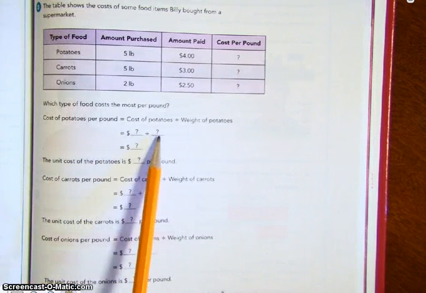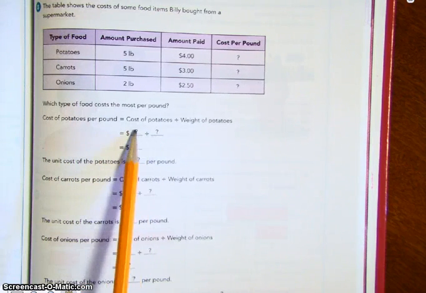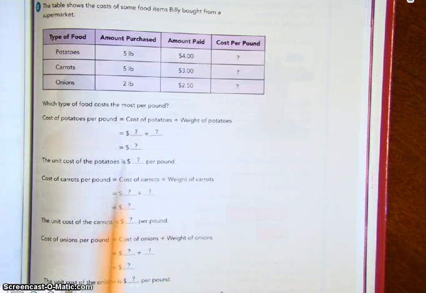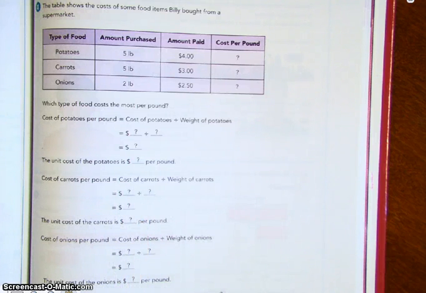And it even helps you by breaking down and saying, okay, if this is the cost of potatoes, the weight of potatoes, and if you follow your page that we just did a minute ago, it should be able to help you figure out how to divide that. So if you could go through and walk through number 8 on your own, that would be great. And then you can go ahead and start the video again.